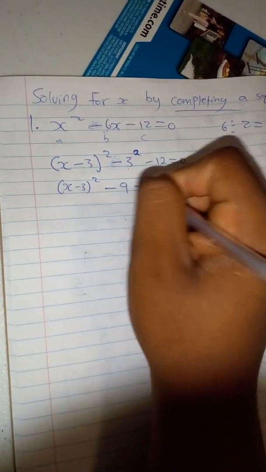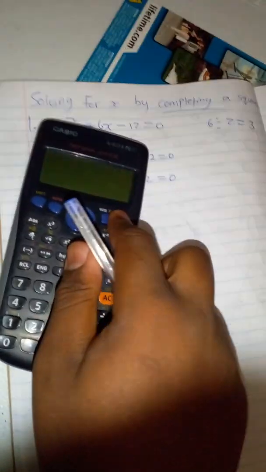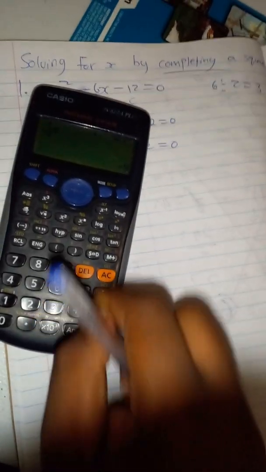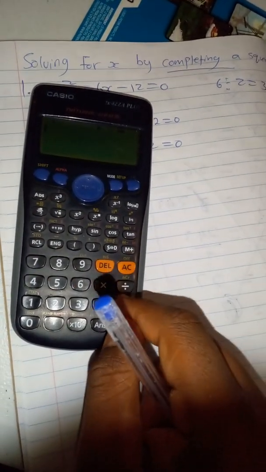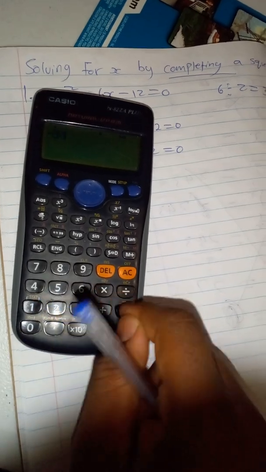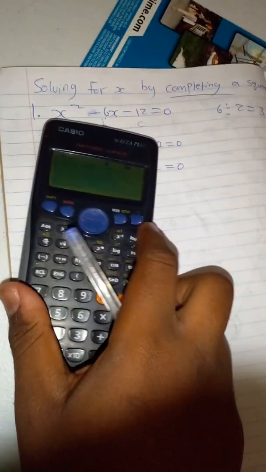Then I continue with the very same thing, x minus 3 squared. But now you're going to solve this one. What is 3 squared? It is 9. So you say minus 9 minus 12 equals 0. I know most of you might say negative 3 squared is negative 3 times negative 3, which is positive 9. So don't do that. Just do it like this: the sign for the middle value is always negative.